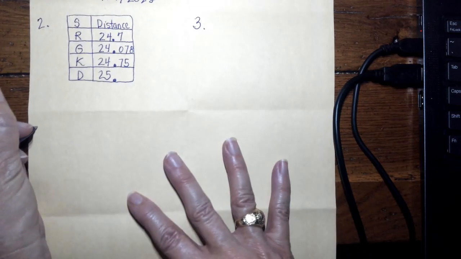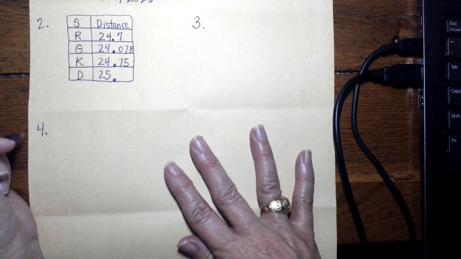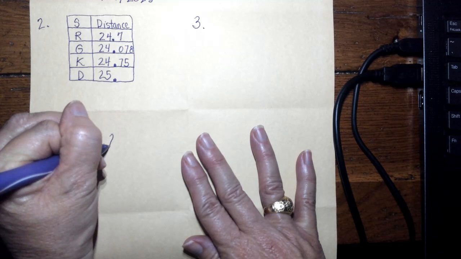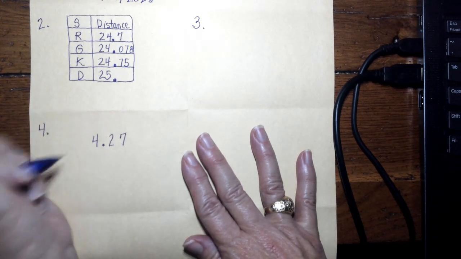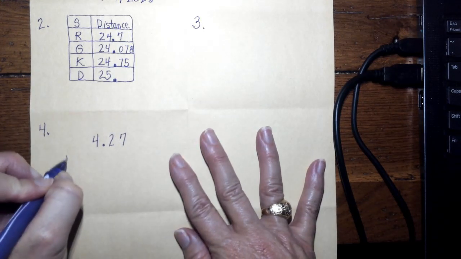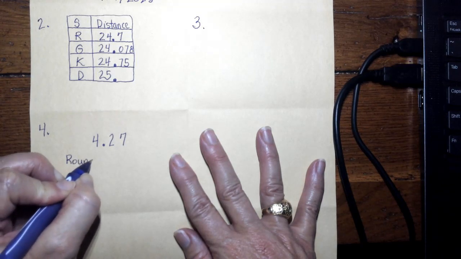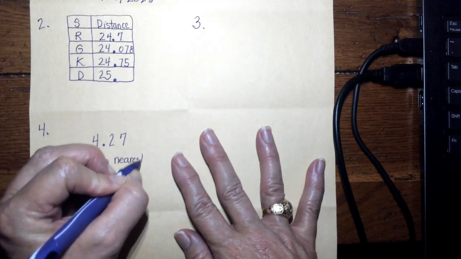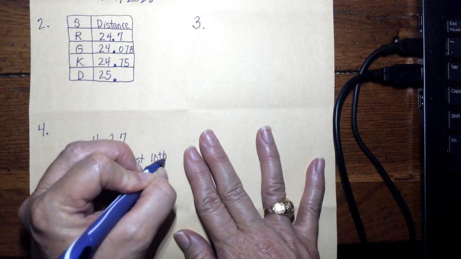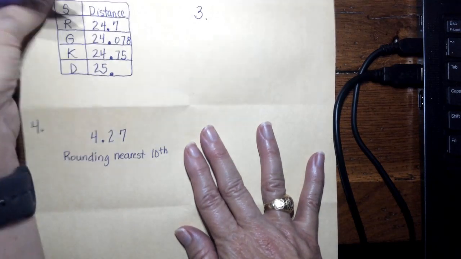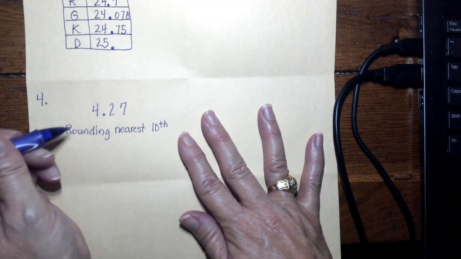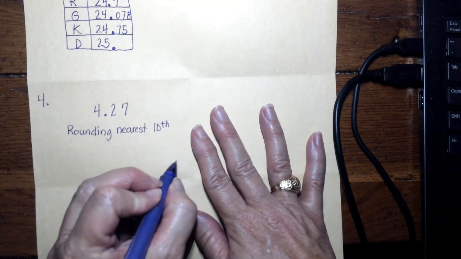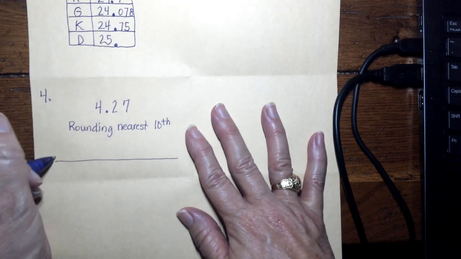Number 4. Number 4, you have 4.27, and you are going to be rounding to the nearest tenth. So if I were rounding this number, one thing that I would do is I would underline, and I would circle, and I would also draw a number line.